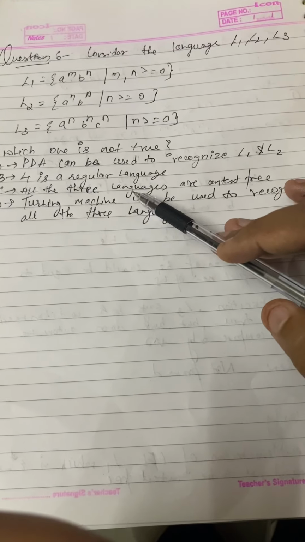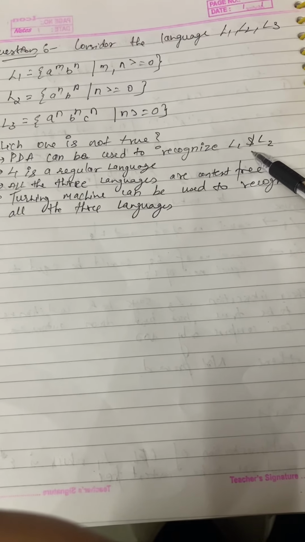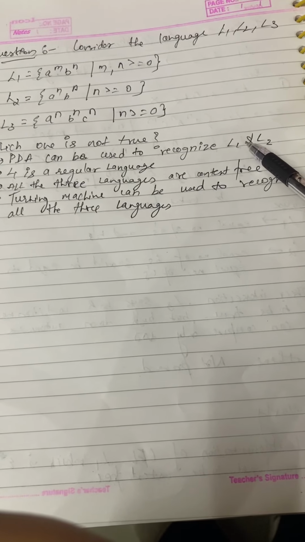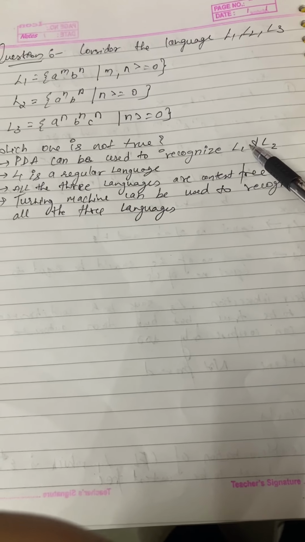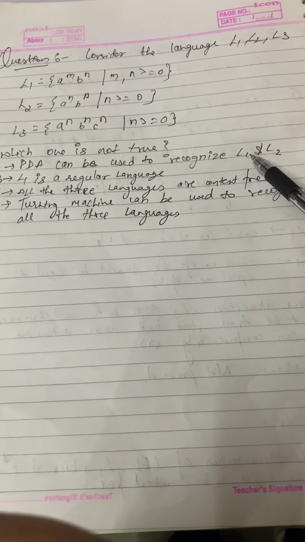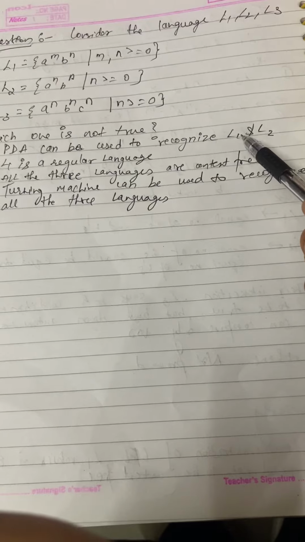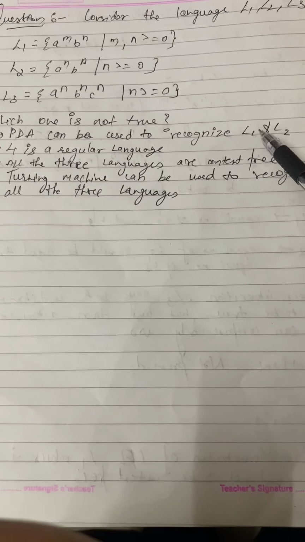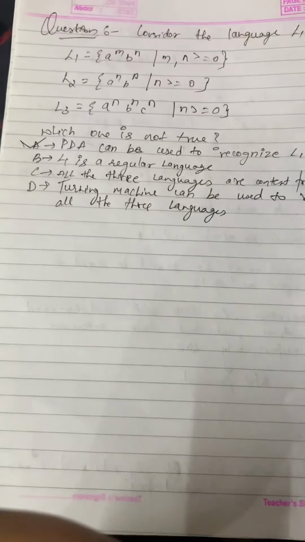Let's talk about them. A PDA can be used to recognize L1 and L2. L1 contains all the strings with a number of A's followed by a number of B's, so it can be accepted by a PDA. L2 contains strings with n A's followed by n B's. It can also be accepted by a PDA. So we can say option A is correct.